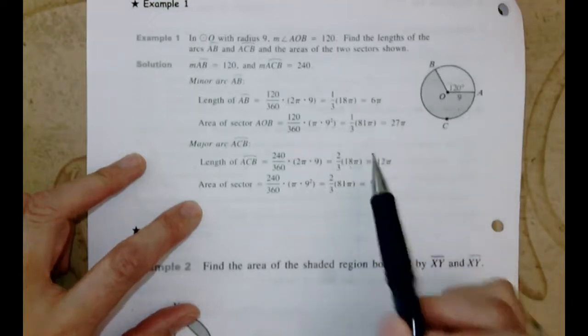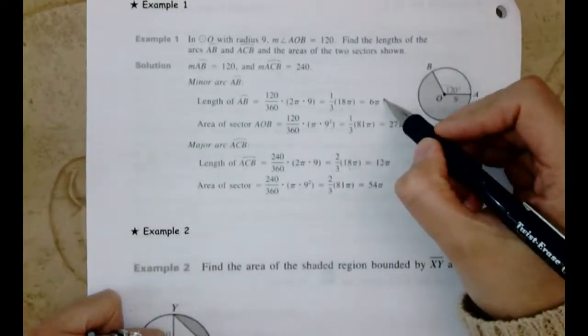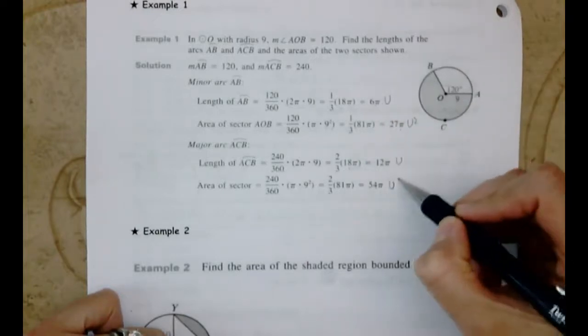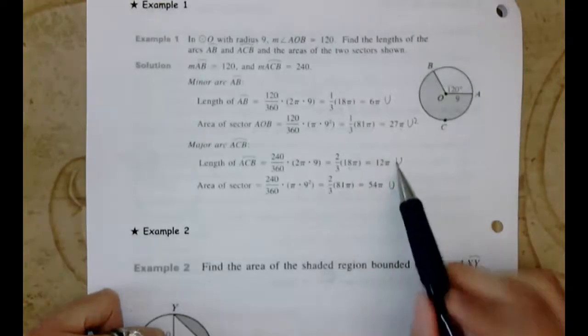Units are missing here, obviously. So this is just the unit. This is unit squared, this is unit, and this is unit squared. Okay, area and length. Okay, example 2.